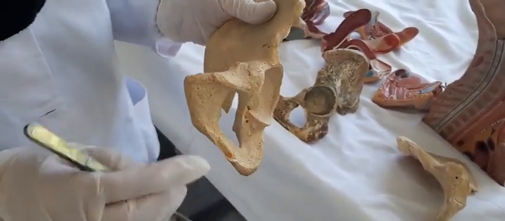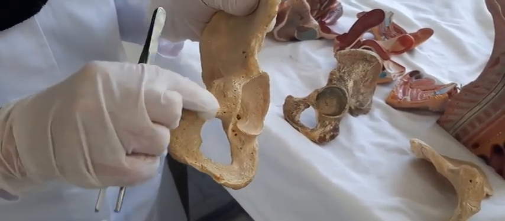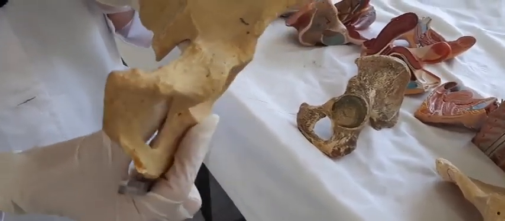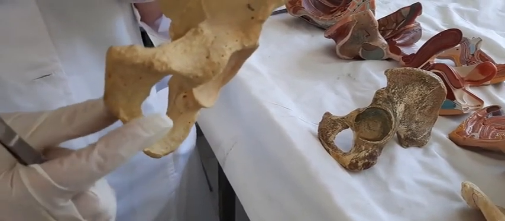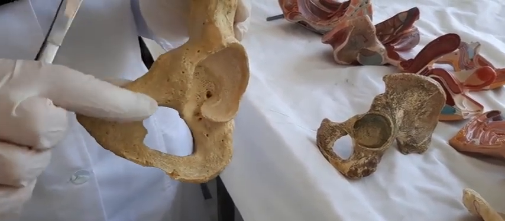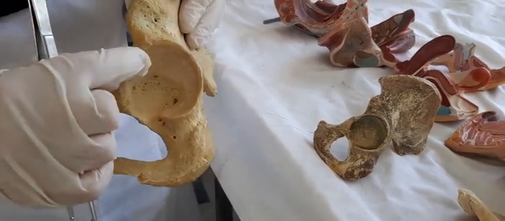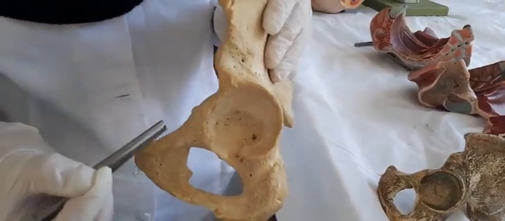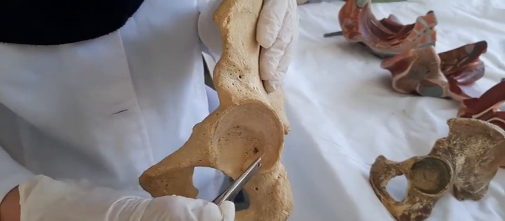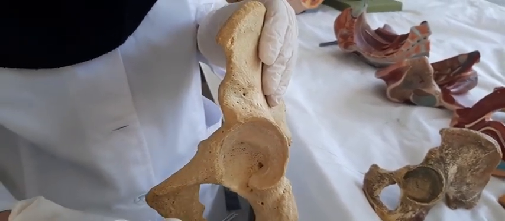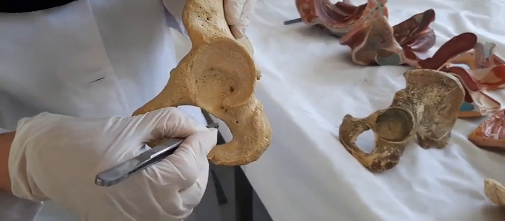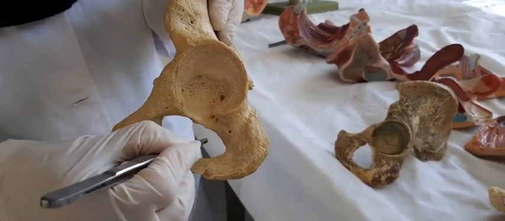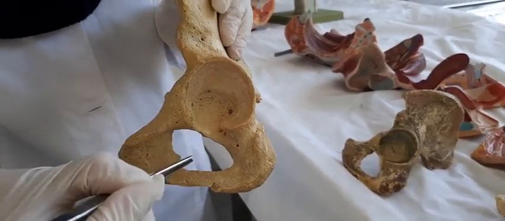About the pubis, the pubis consists of the body and two rami, superior ramus and inferior ramus. The inferior ramus is going to fuse with the ramus of the ischium and make the ischiopubic ramus. The superior ramus is going to participate to form the acetabulum. About the acetabulum, you have to know the ilium, pubis, and ischium, all of them are going to participate. But about the obturator foramen, only the ischium and pubis are going to participate to form the obturator foramen. And you should never think about the ilium.